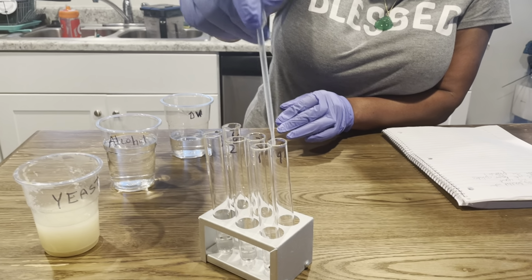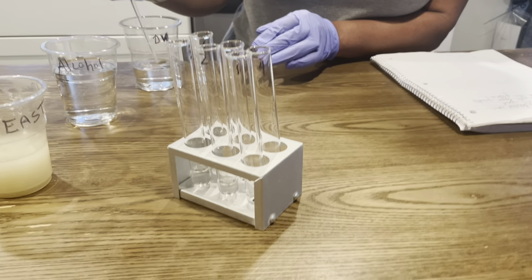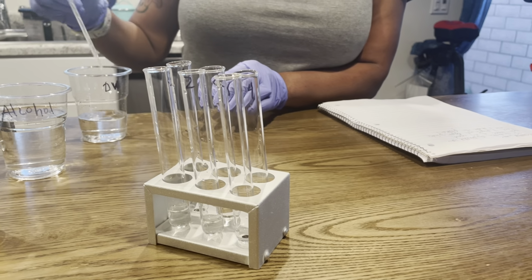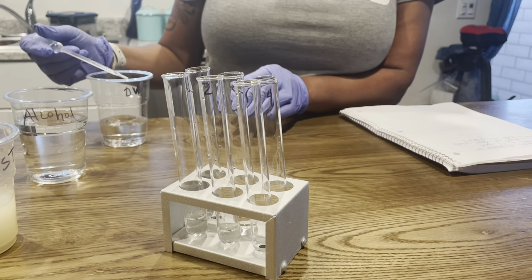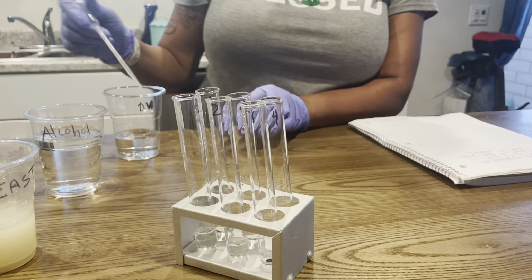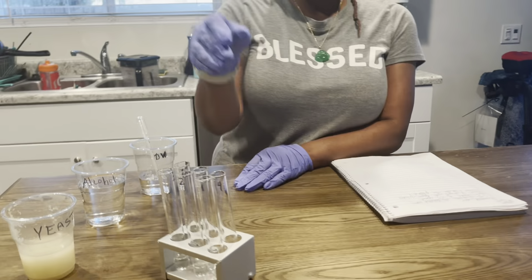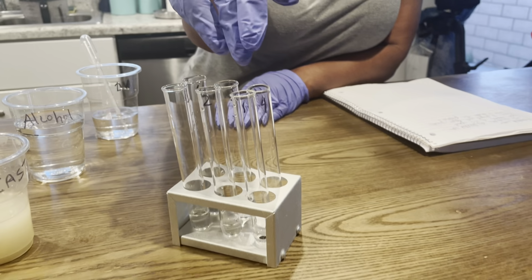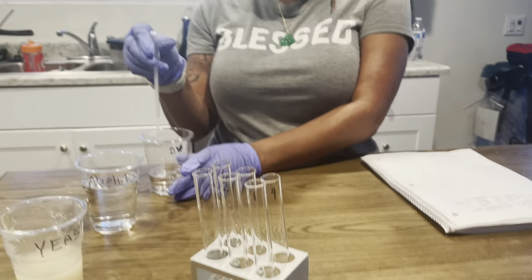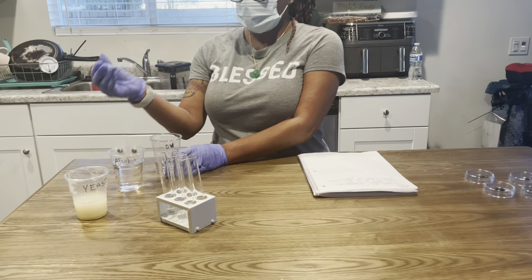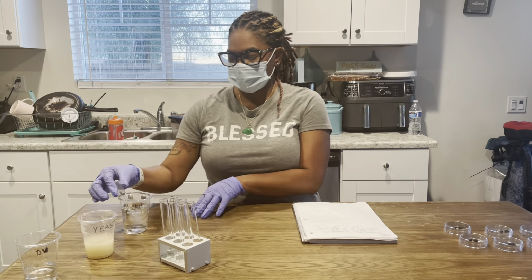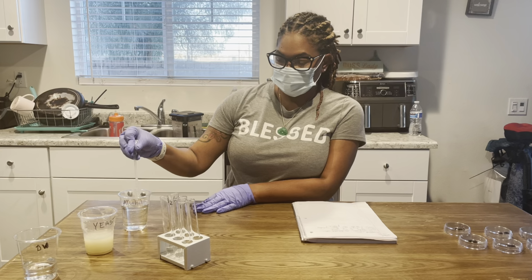So we have done 1 through 3, and now I am doing tube 4 and 5. And I just did 6. So again, I put distilled water in my tubes of 1 through 6. The tubes are in the tube holder. I am now going to take my pipette from the distilled water and place it into the alcohol, only because I want to make sure I am not contaminating anything, and I'm just going to rinse.